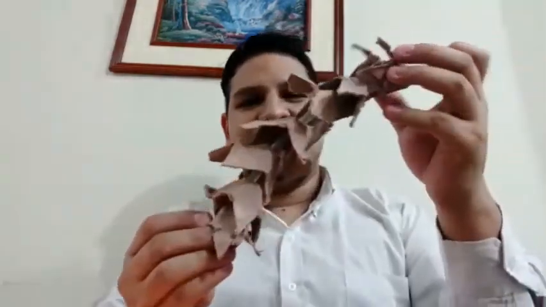Okay, let me show you that I have something prepared for you. At the end you have to make something like this. So, now kids, as you can see, this is the final work, and this is only a model of what a real spine is, right?